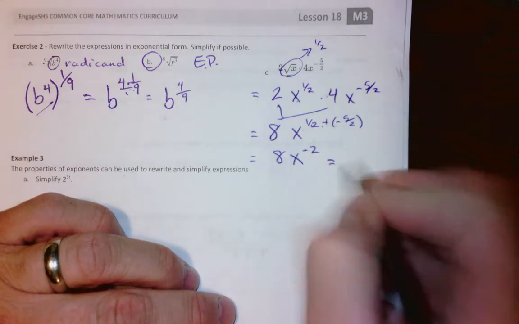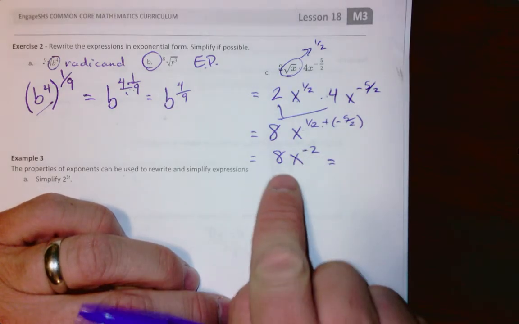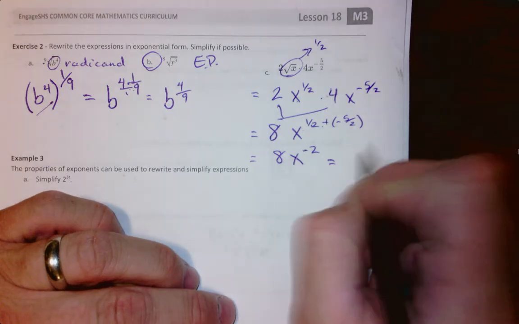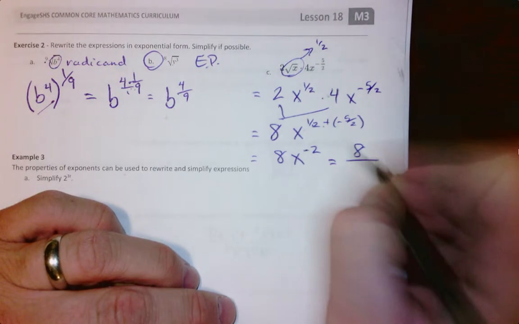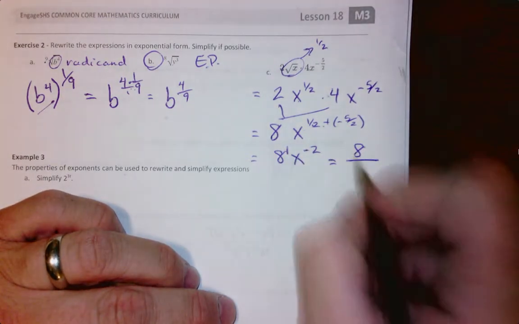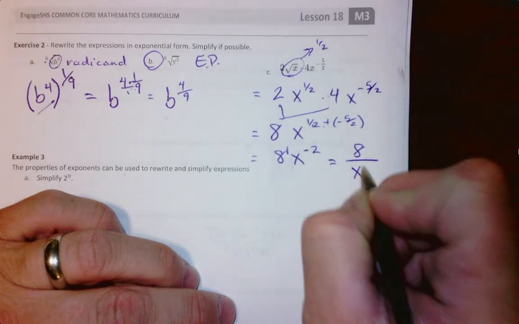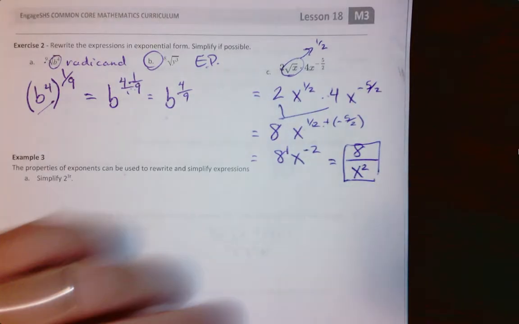It'd be best if we didn't have a negative exponent, although this is fine. So the 8 stays on top because it has a positive 1 exponent, and the x squared goes to the bottom, and there's our answer.